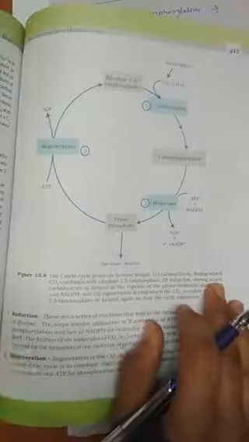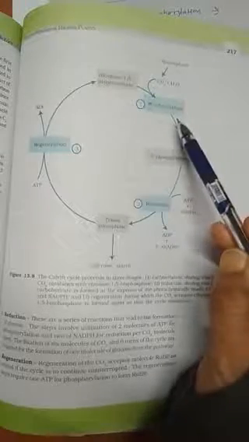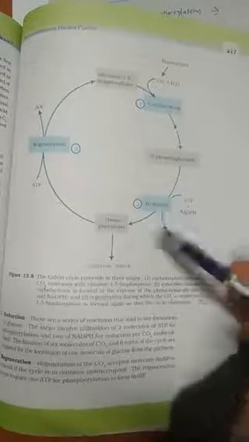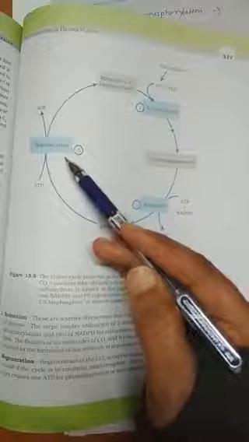This is also called the Calvin cycle. Here there are three main steps: carboxylation, reduction, and also regeneration.